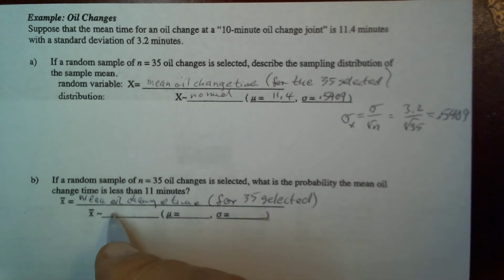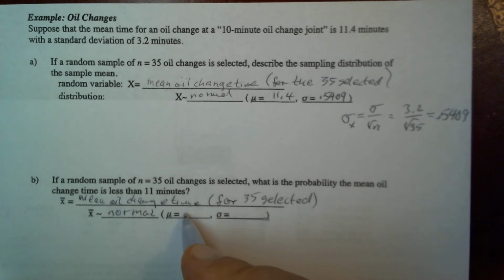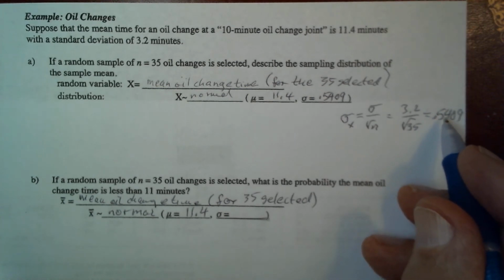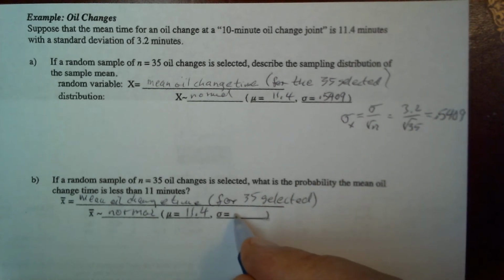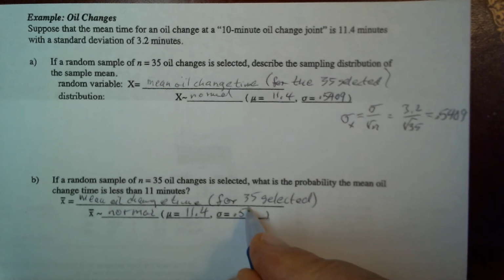And again, it is normally distributed with a mean of 11.4. And as we just determined in the previous part, the sample mean standard deviation is 0.5409.